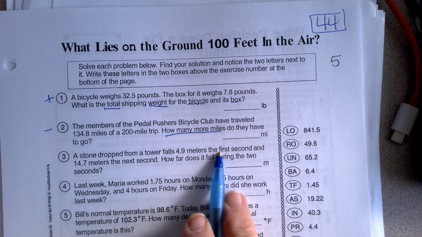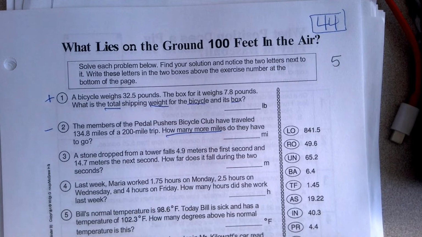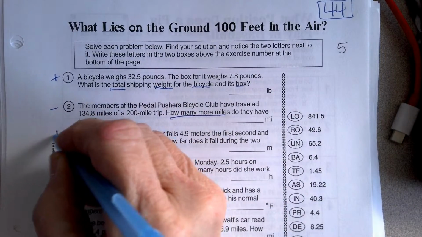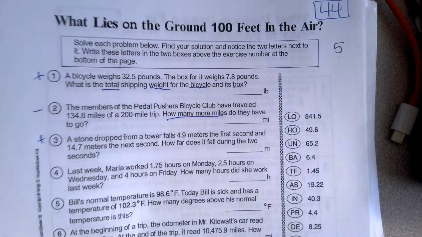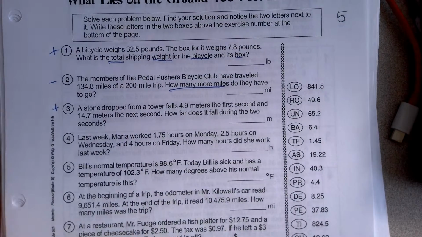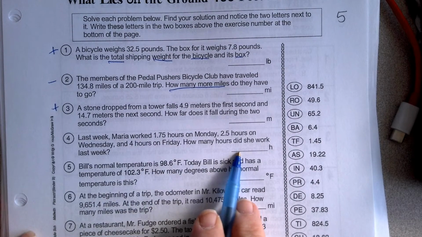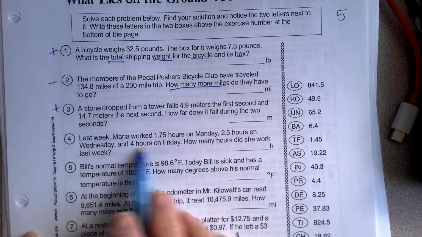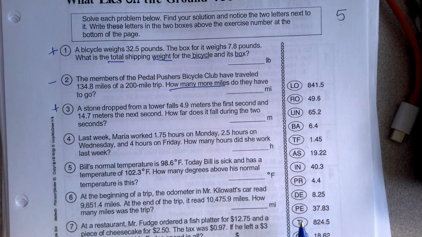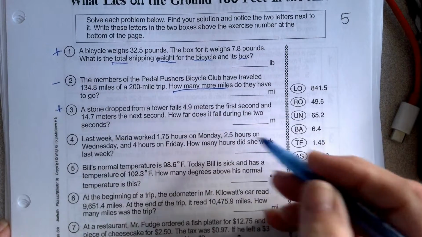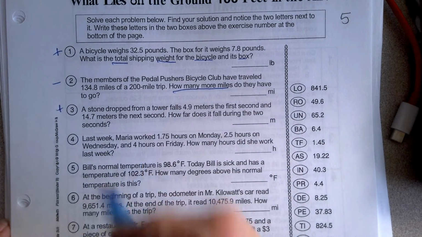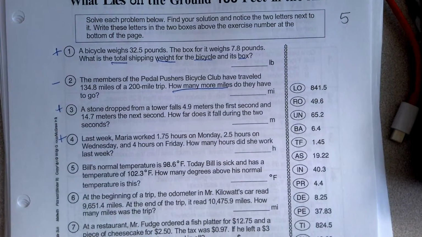How far does it fall during 2 seconds? It fell this much in the first, this much in the second. How far did it fall altogether? What do you have to do? Addition. Good job. This one, how many hours did they work last week? She worked this many hours on Monday, this many hours on Wednesday, and on Friday. How do you get the total hours? Very good. And make sure that you put a decimal at the end, if you do not have a decimal there.